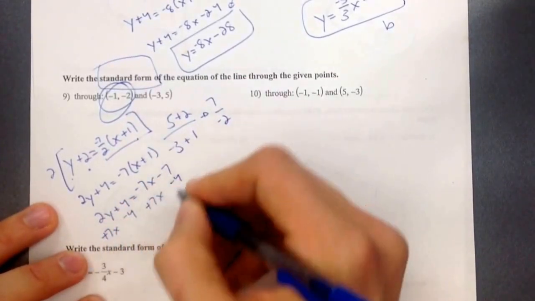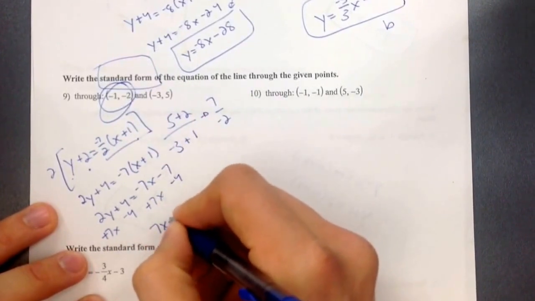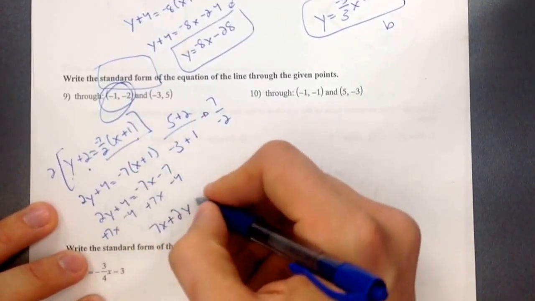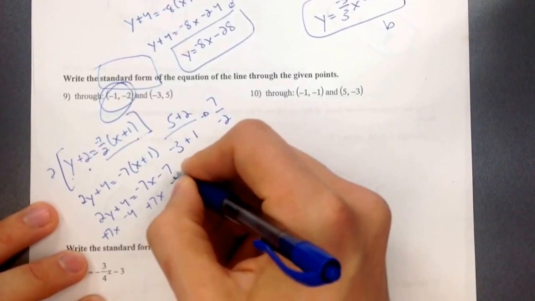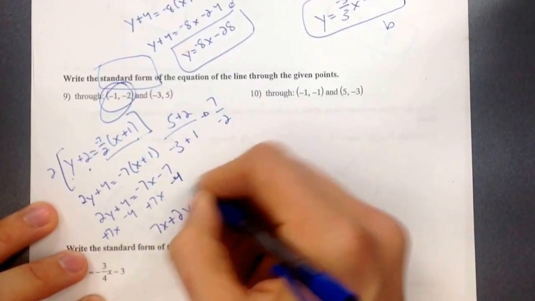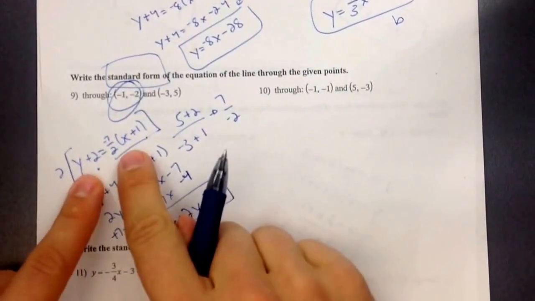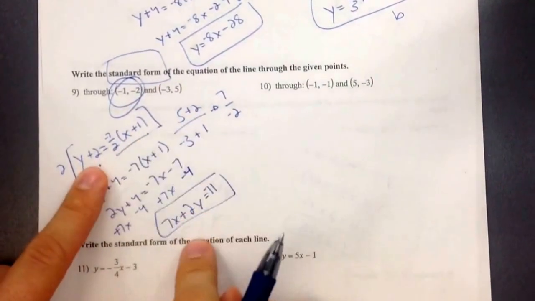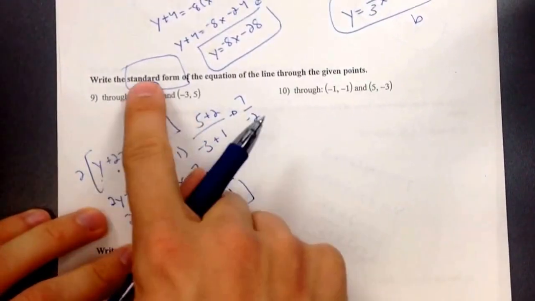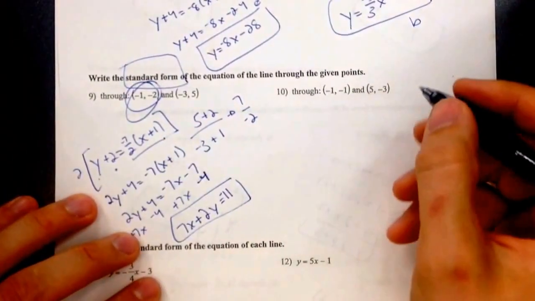I'm going to pull that 4 while I'm at it. So I've got x and y on the same side. I've got everything else to the other side. And I'm ready to go. Didn't have a slope, found the slope, need an equation, dropped it into point slope, and then executed my equation in such a manner that I could answer the question asked of me.